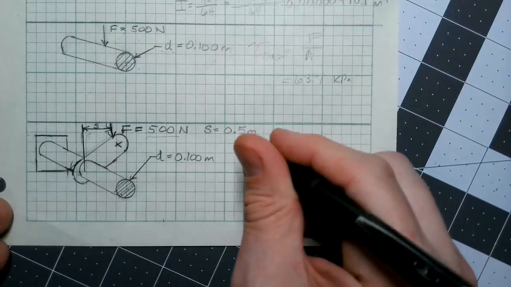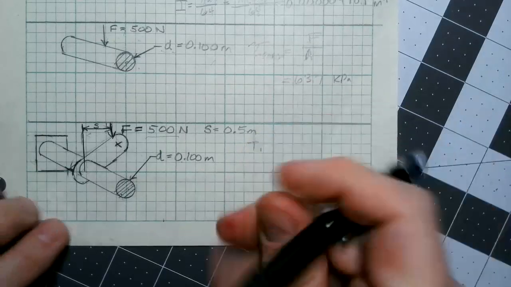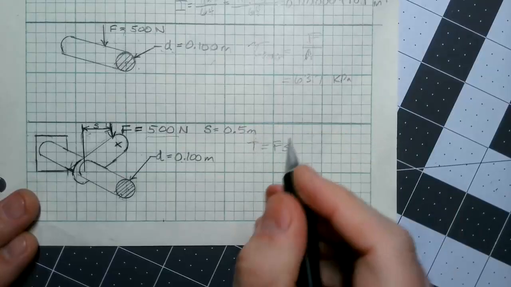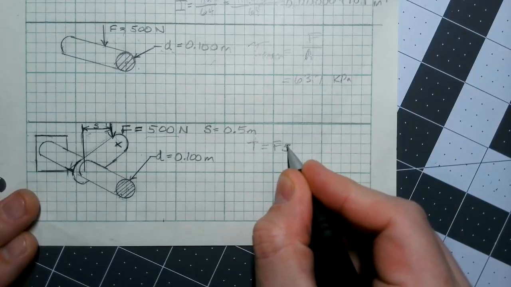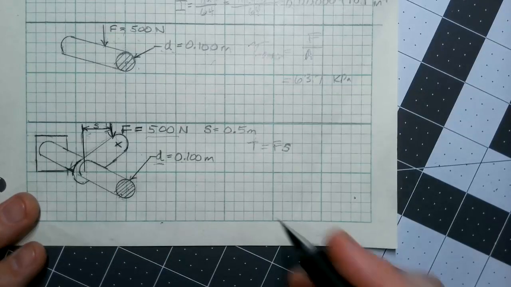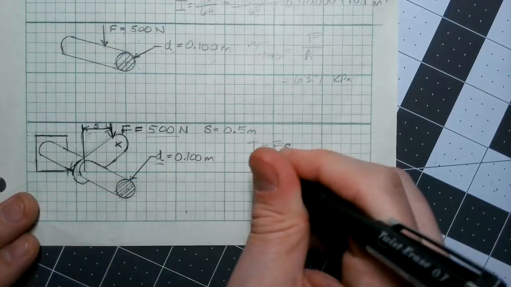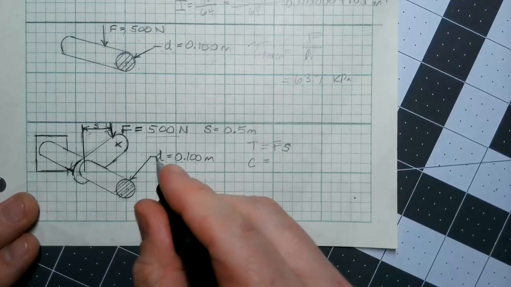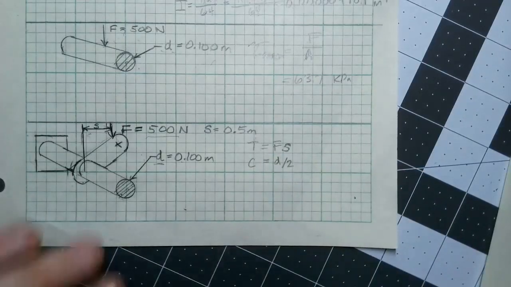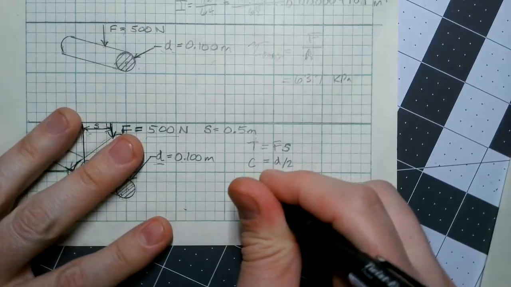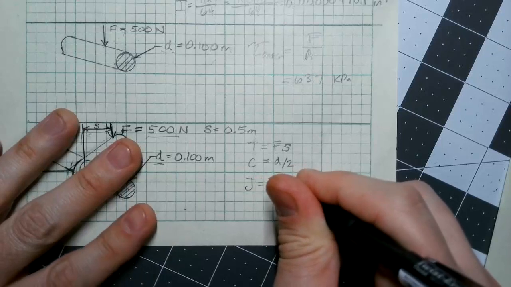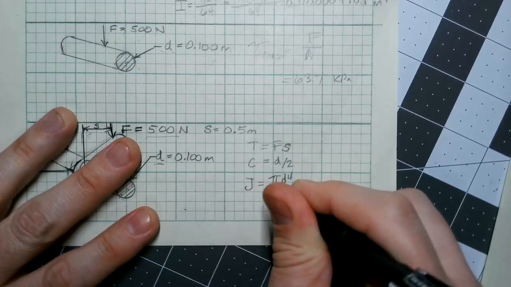So what we'll start with, we'll figure out what the torque is. Remember, torque is the force times the distance at which it's applied. Force times, we'll use S so we don't confuse it with D for diameter. The c value that we need for our equation is the diameter divided by 2. Next, we're going to need the polar moment of inertia, which is J equals pi d to the fourth over 32.